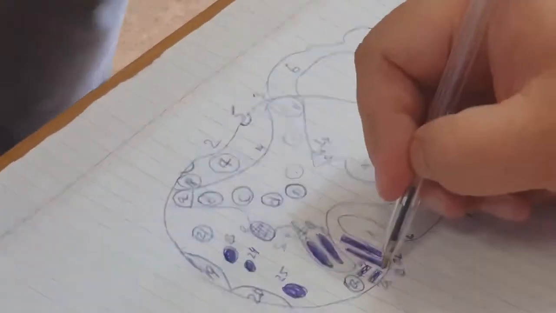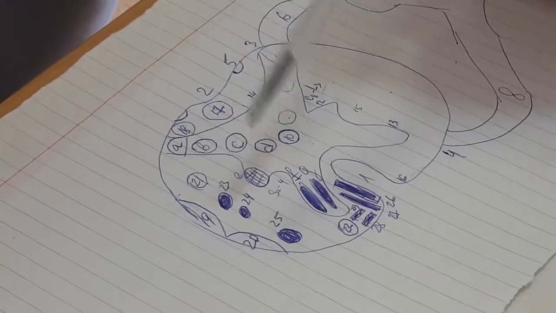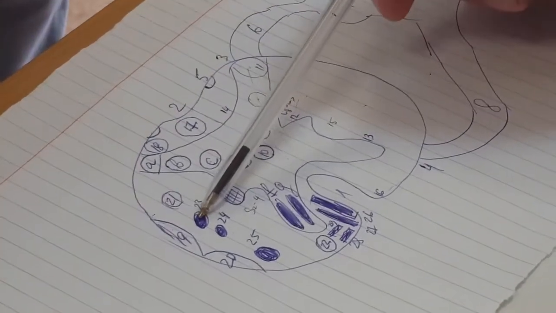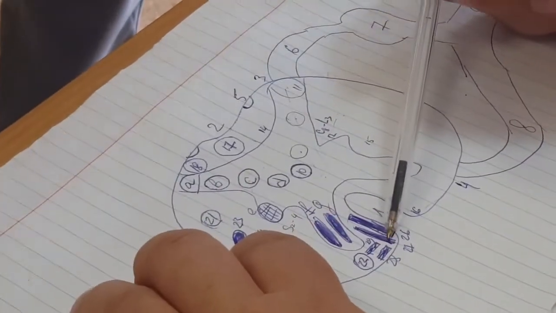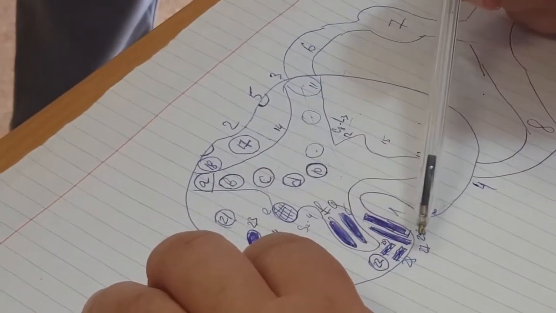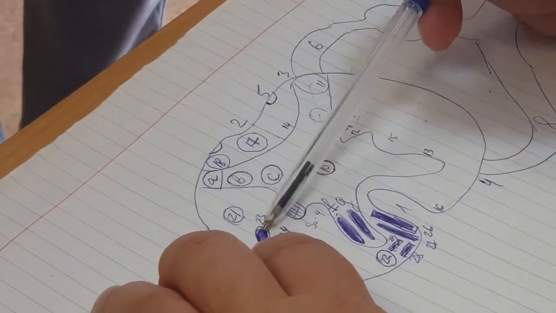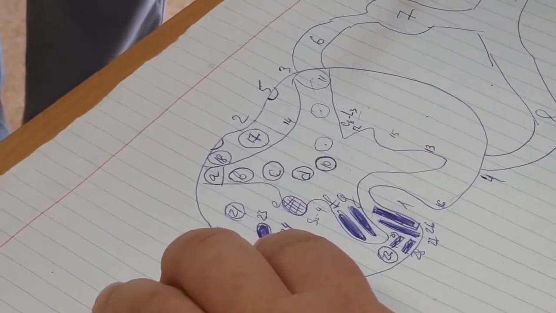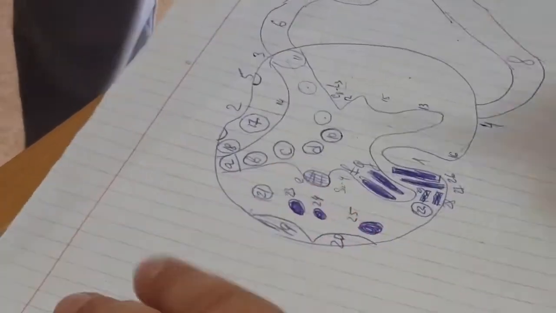Next, number 27, tractus corticospinalis anterior. That is the same as 23. 23, that is corticospinalis lateralis, and 27, corticospinalis anterior. Both of them start from the brain cortex, and both of them conduct voluntary motor impulses.